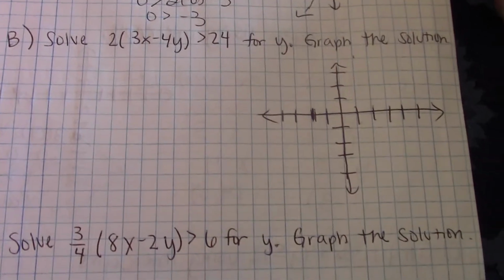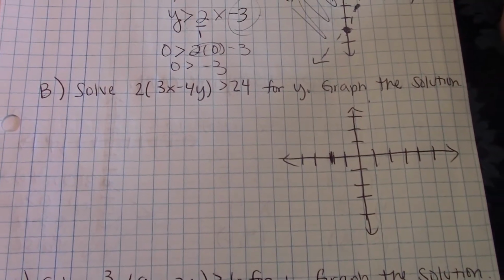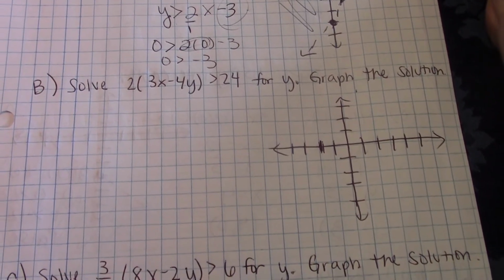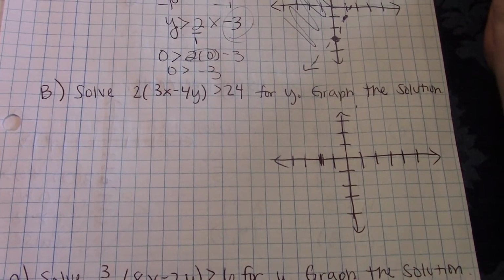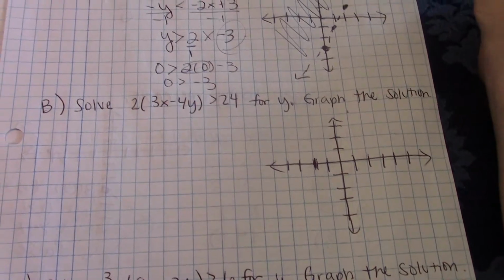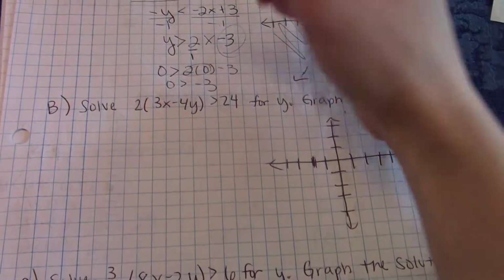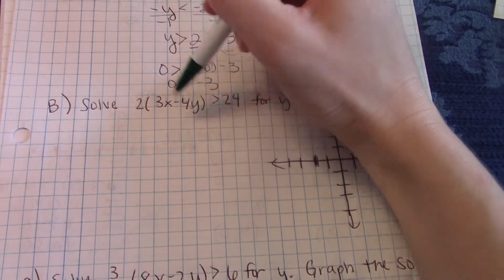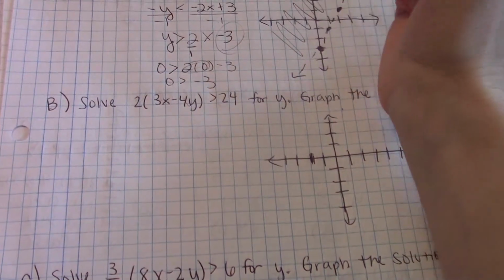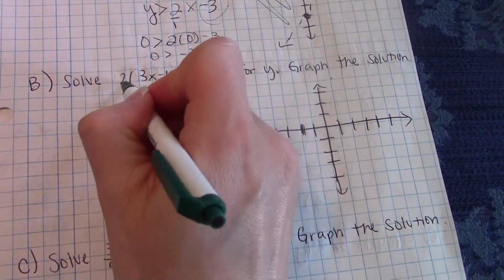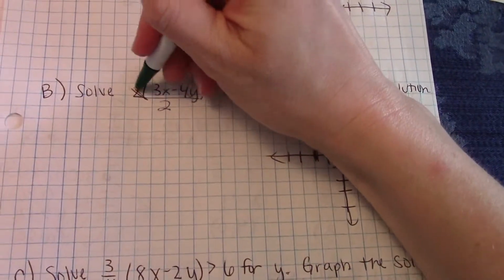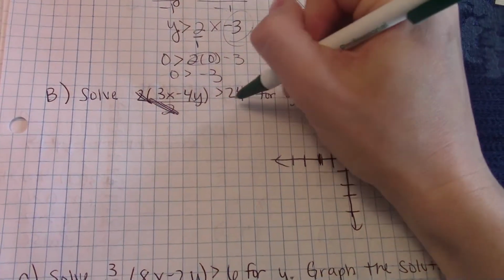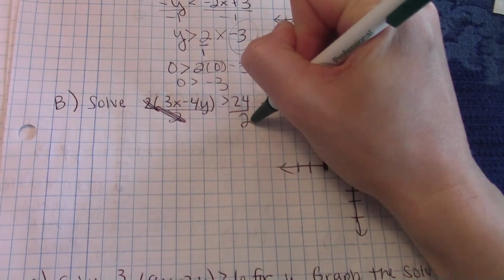We are now going to do B. Solve 2 times (3x minus 4y) is greater than 24 for y. Graph the solution. You have two ways of doing this again. You can either distribute this in, or we can divide by that 2. I am going to divide by that 2. So all of this gets divided by 2, so this 2 and this 2 go away, and divide by 2 over here.